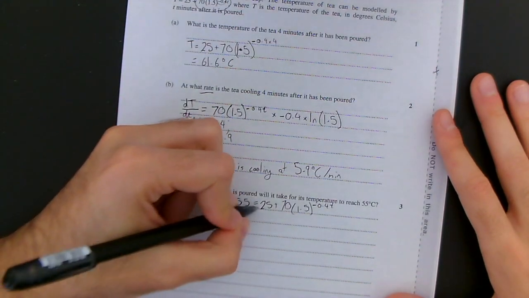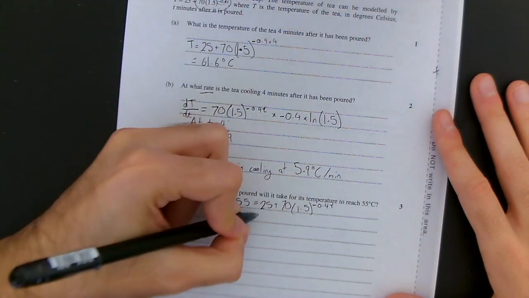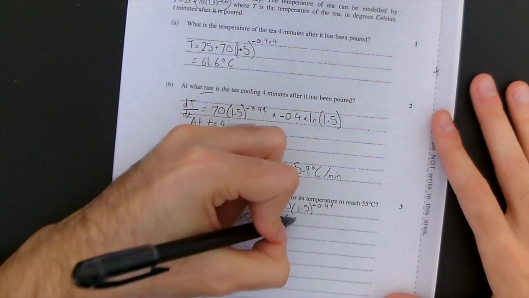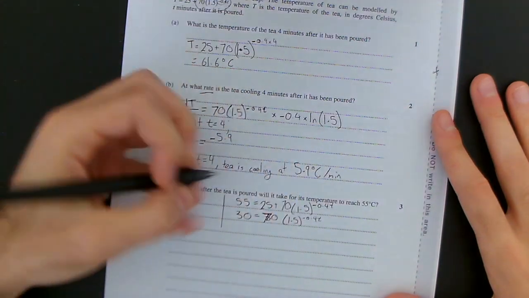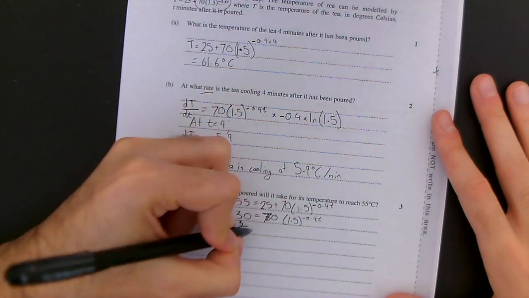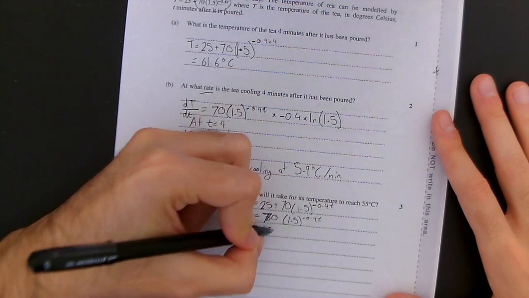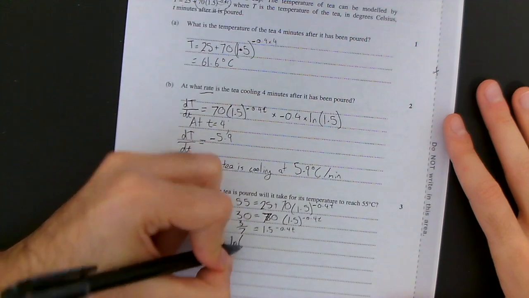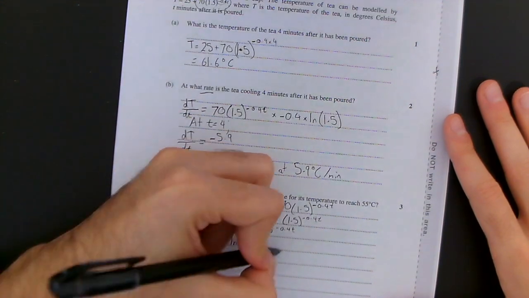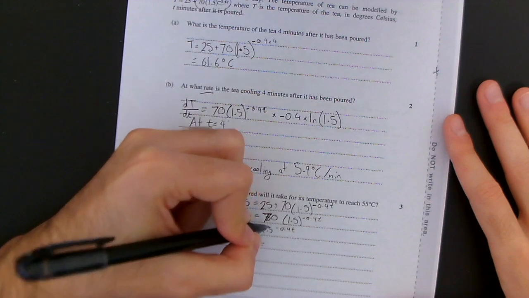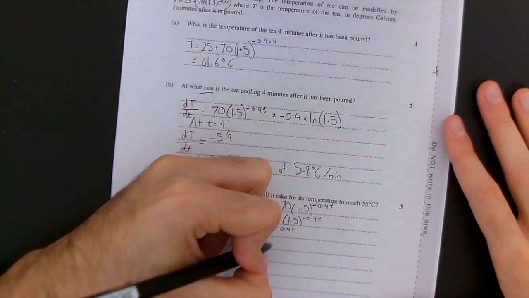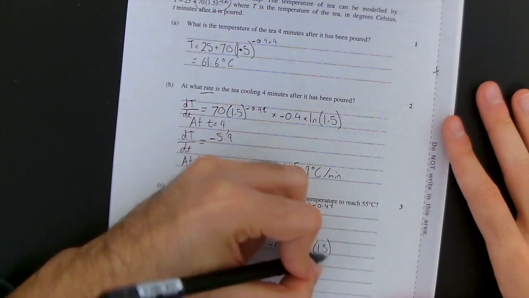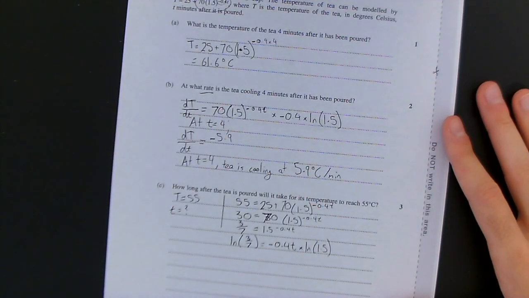So we subtract 25 from 55 and we arrive at 30 equals 70 outside of 1.5 to the minus 0.4 t. Divide 30 by 70, we get 3 on 7, and that equals 1.5 to the minus 0.4 t. Take the log of both sides, so you get log of 3 over 7 equals, now when you log an exponential like this, you can bring the power down to the front. So minus 0.4 t times log of 1.5, as you can see there.